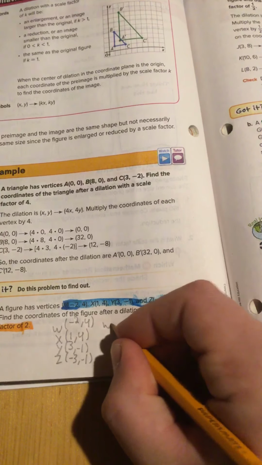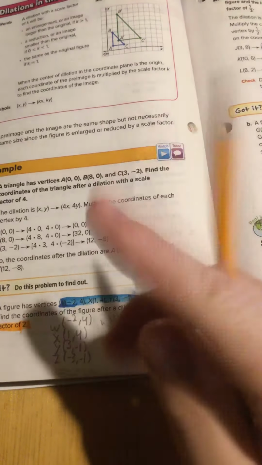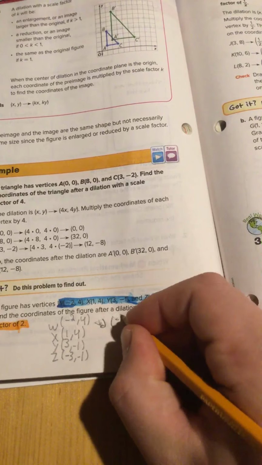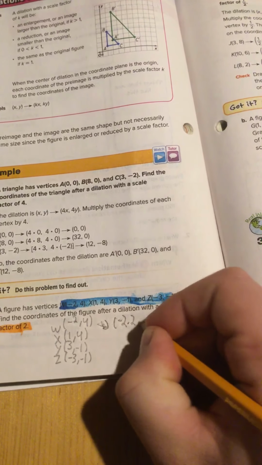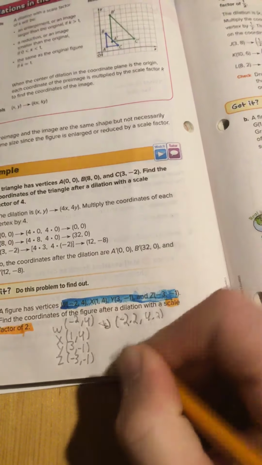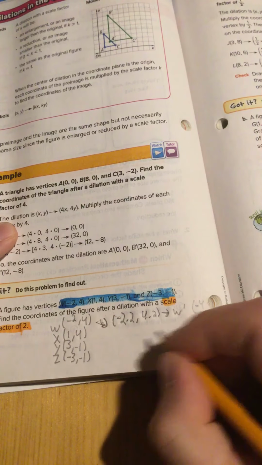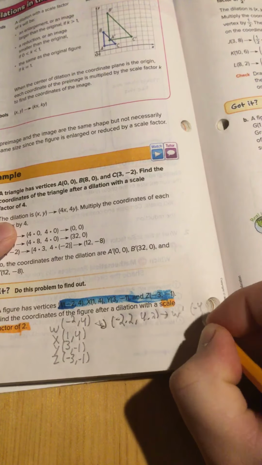So for W, I'm going to start doing multiplication by 2. So I have -2 times 2, 4 times 2. And that'll give us our new W prime, which is -4, and 8. 2 times 4 is 8. So we're just multiplying for these.